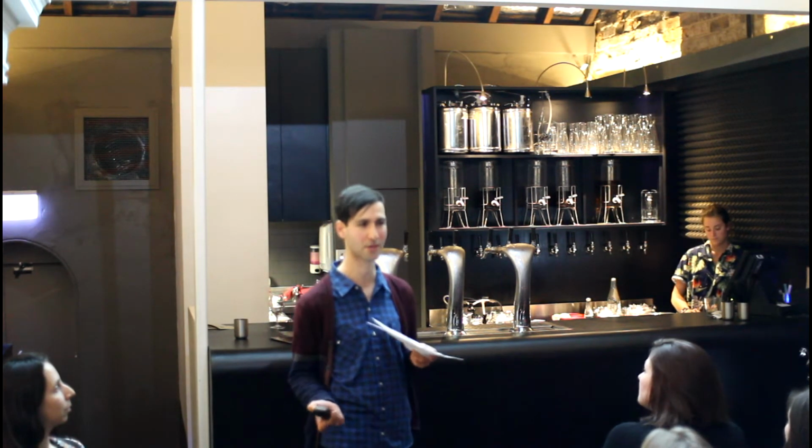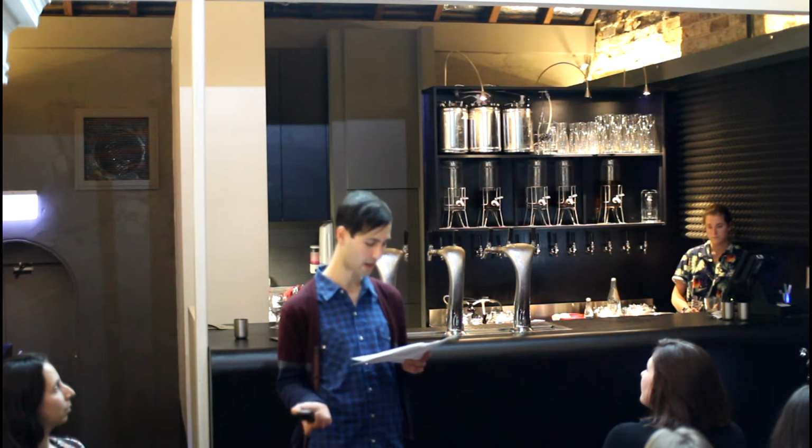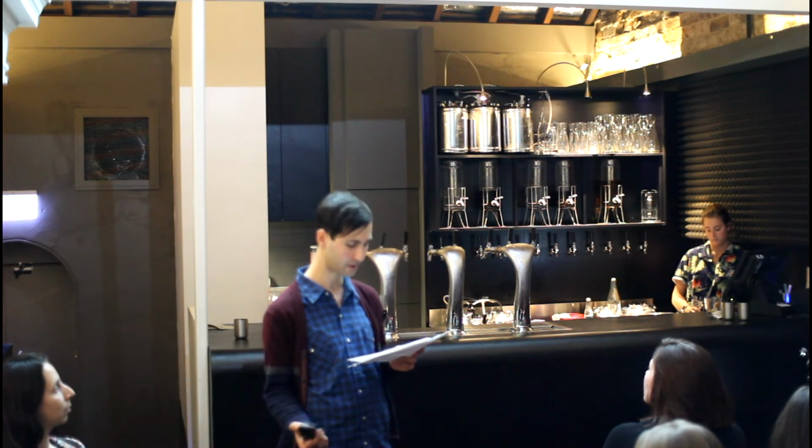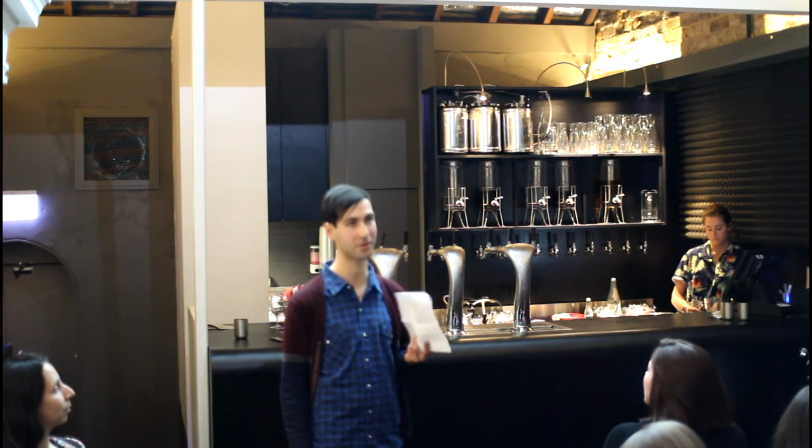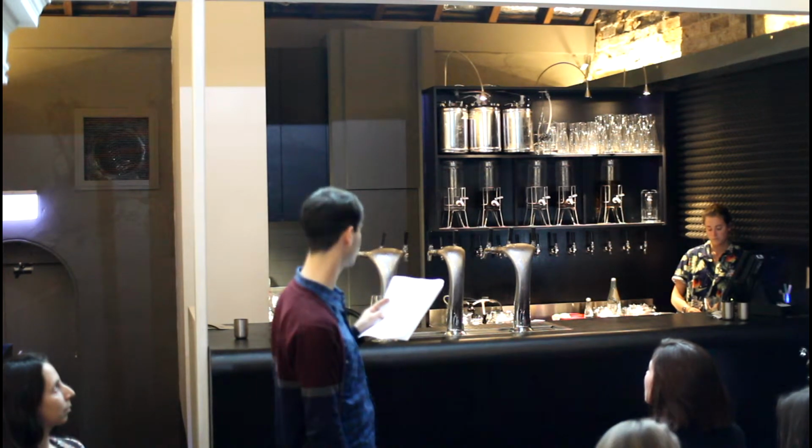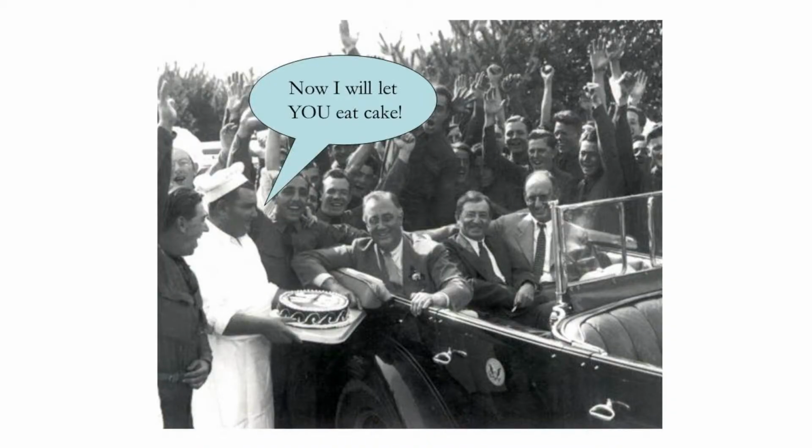So the population forced the government's hand in a way. And FDR, he didn't bring in the policies out of the kindness of his heart. He was forced to do it by the general population.